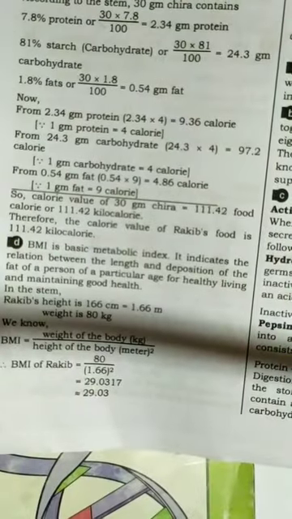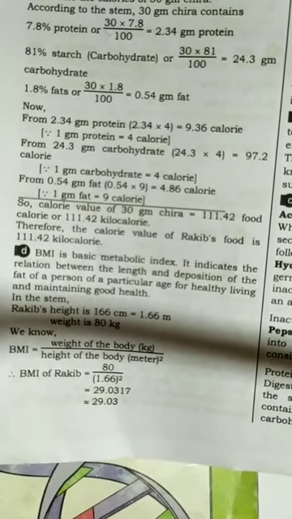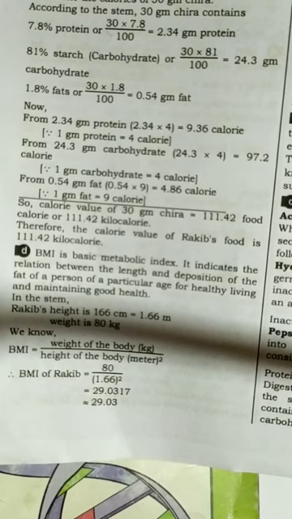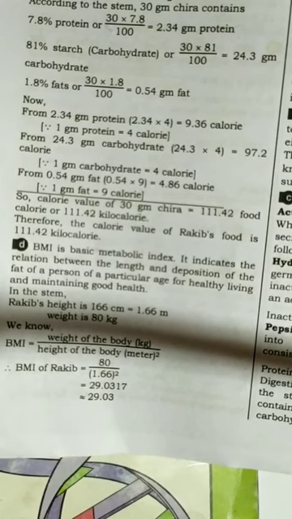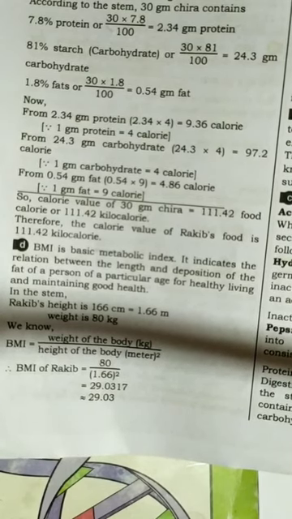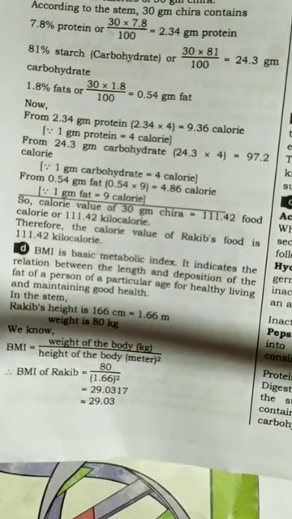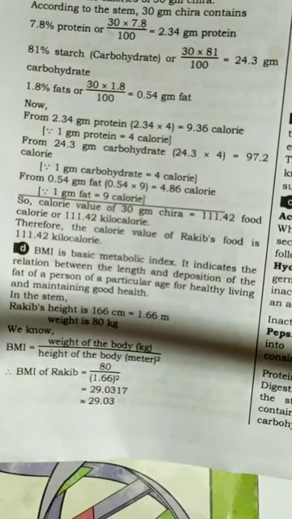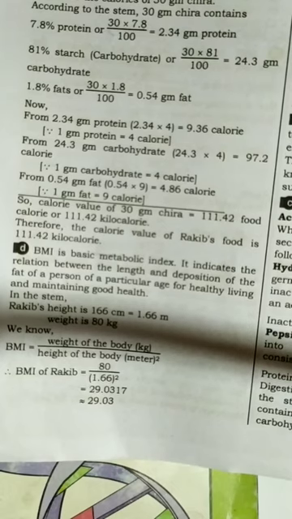Our next question, what will you do according to the BMI of Rakib? Analyze with your logic. BMI is body mass index. It indicates the relation between the height and deposition of fat of a person of a particular age, for healthy living and maintaining good health.